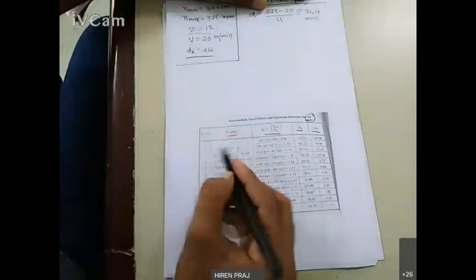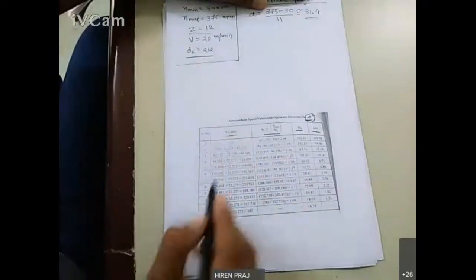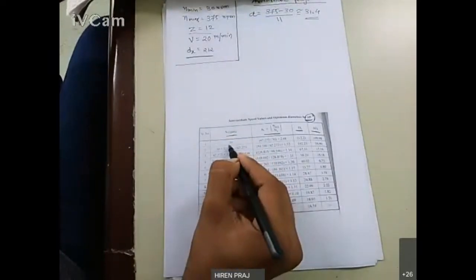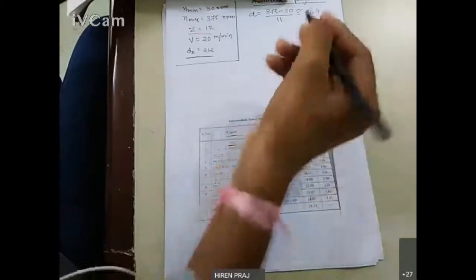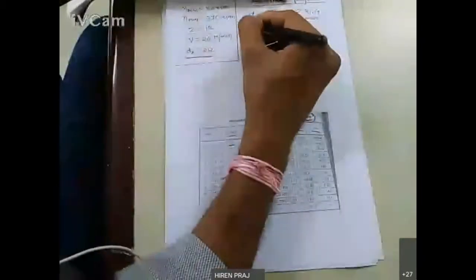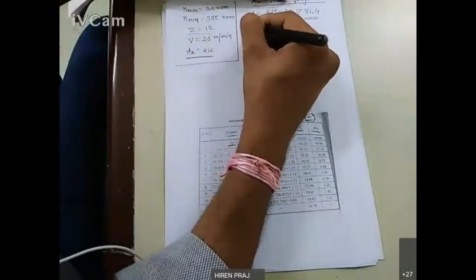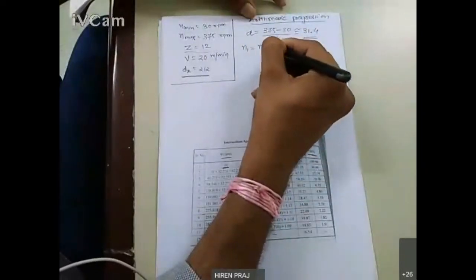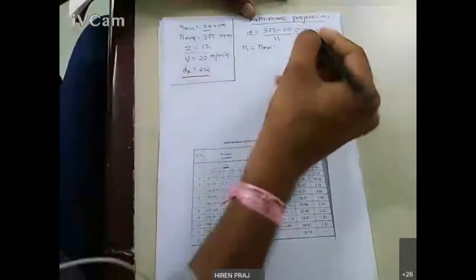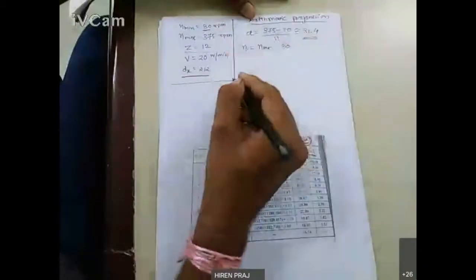Now as I told you, we want total 12 speeds and the minimum RPM should be 30. So this is the 30. Now to find out the next RPM, let me write here. As per arithmetic progression series, N1 is nothing but N minimum, which we have finalized as 30 RPM.